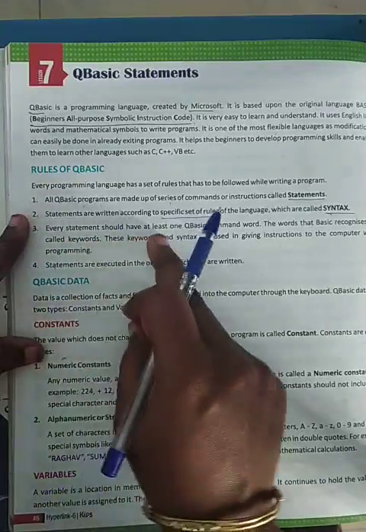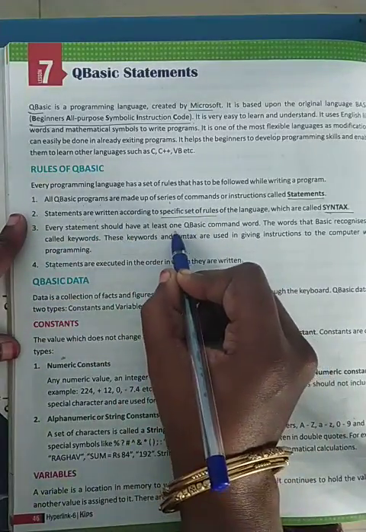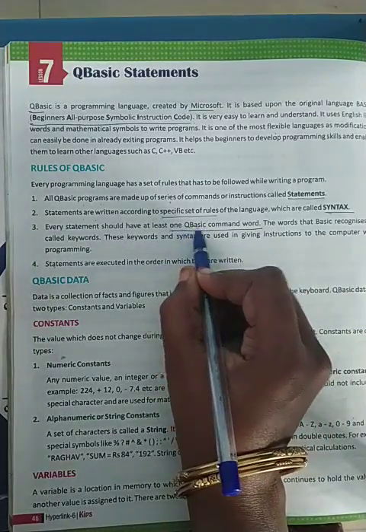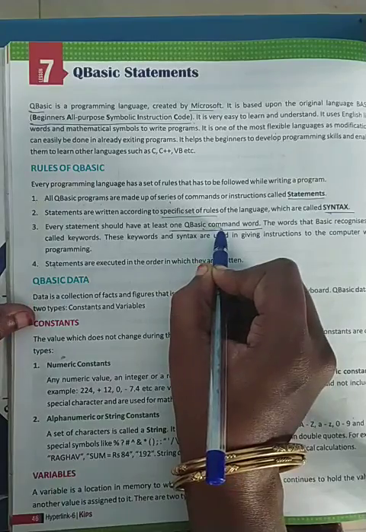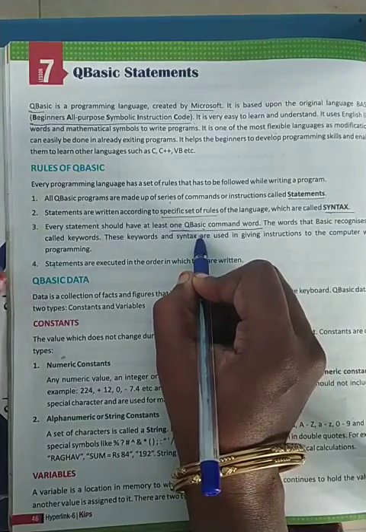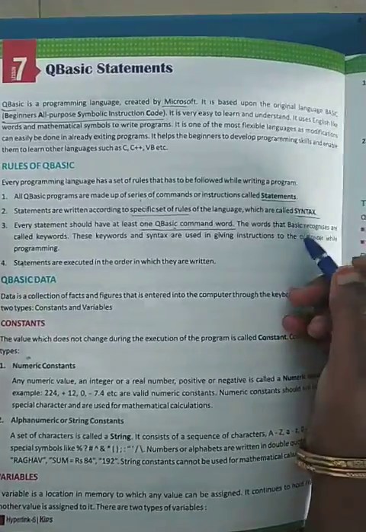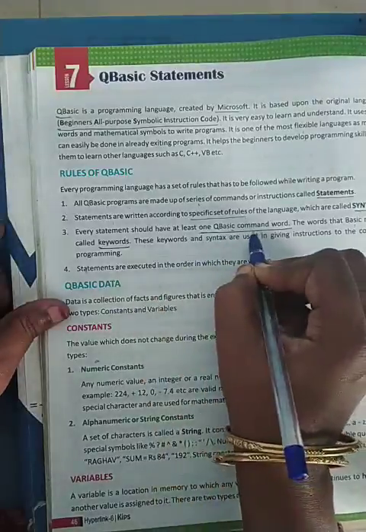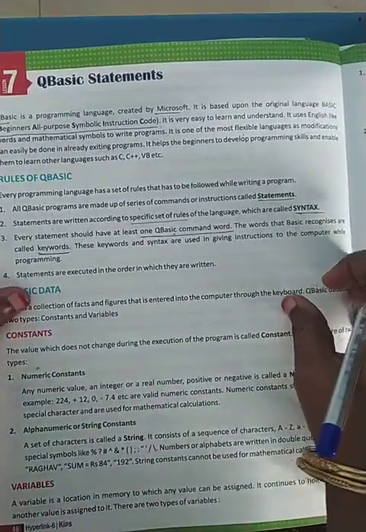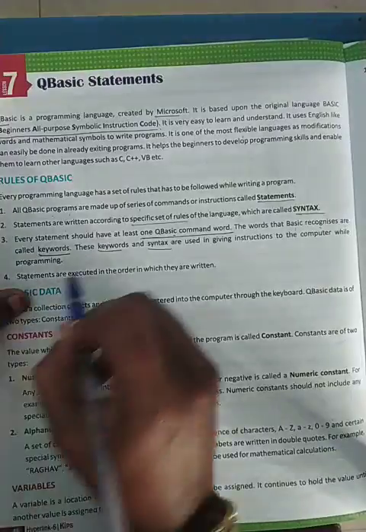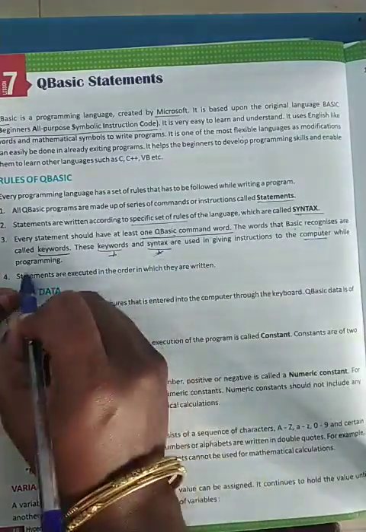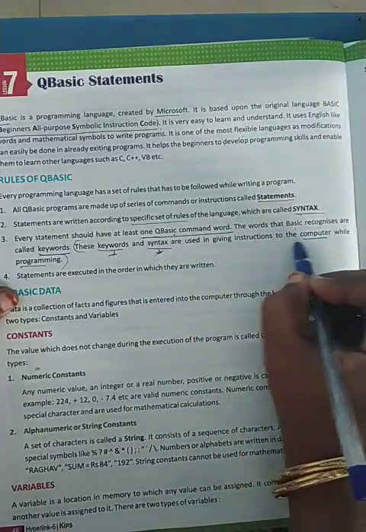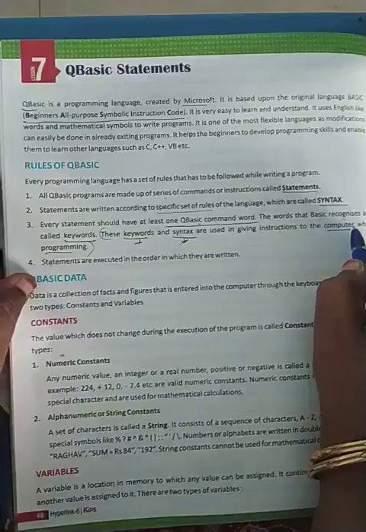Then every statement should have at least one QBasic command word. That is a very, very important rule, because the computer will recognize only the keywords. These QBasic command words are called keywords. And the keywords and syntax are very, very important in computer programming. Keywords and syntax are the instructions given to the computer.